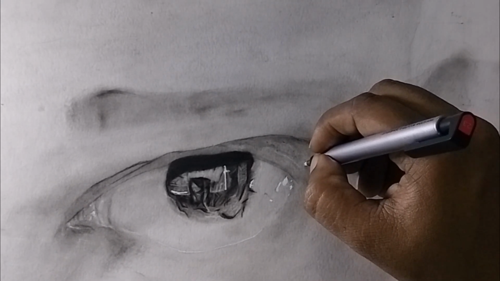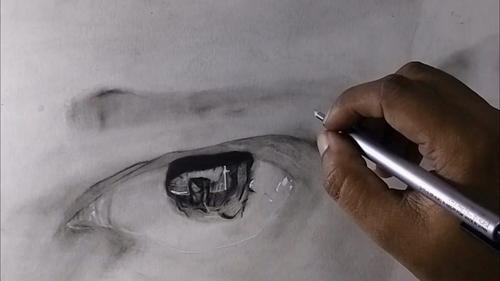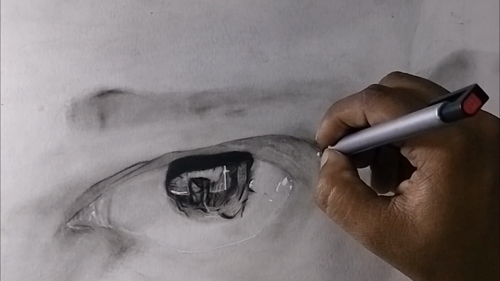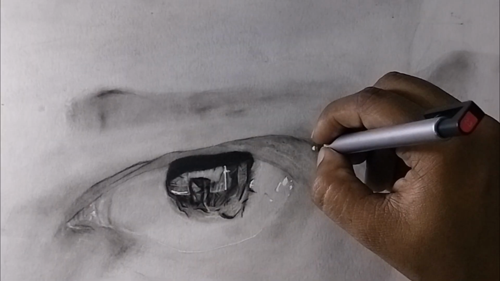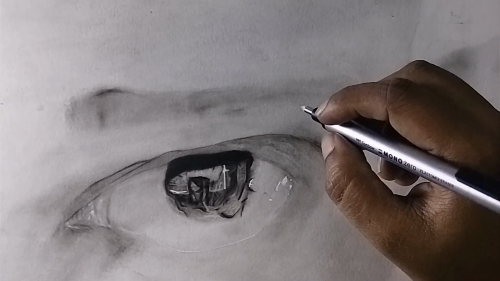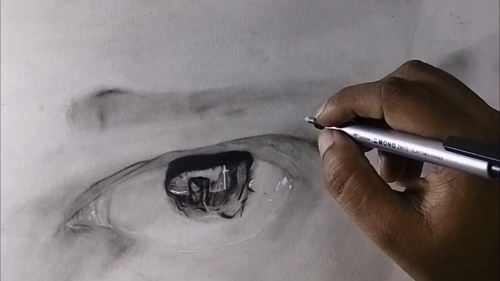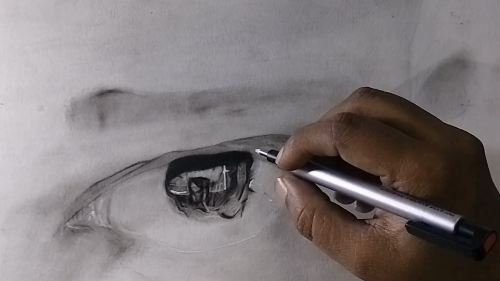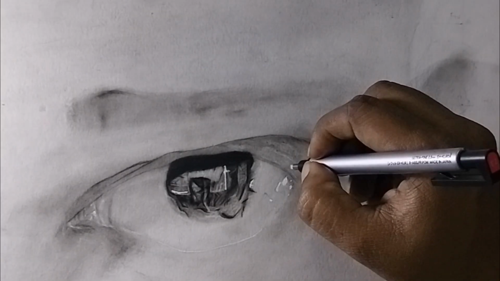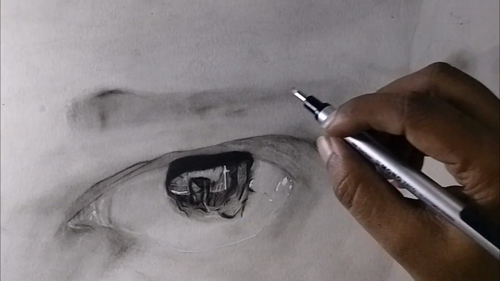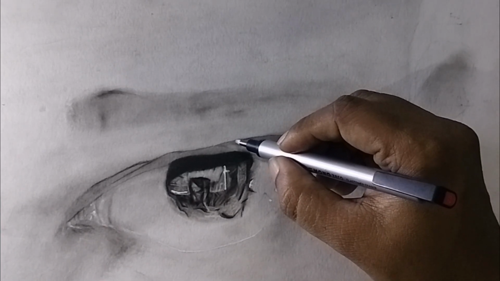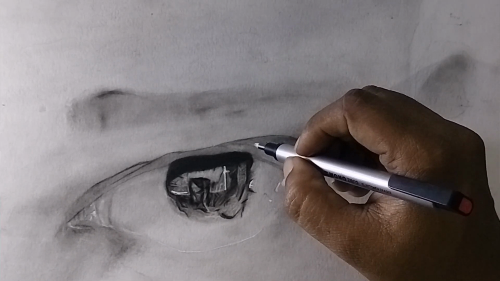I'm just lightly applying the mono zero eraser. The visibility is very light, so I'm not highlighting it much, just applying light pressure and drawing it.